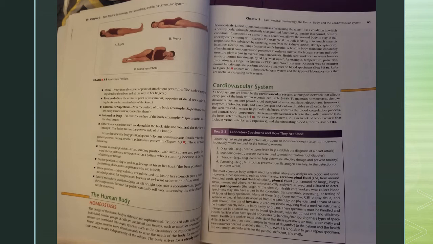Healthcare workers who collect blood specimens may also have a part in the collection, transportation, processing, or testing of all types of body specimens. Many of these, such as bone marrow, CSF, biopsy tissue, and synovial or pleural fluids, are acquired from the patient by the physician and a team of assistants through the use of invasive procedures, those requiring that a medical instrument be inserted directly into the body cavity or organ. These specimens must be handled and transported in a similar manner to blood specimens with the utmost care and efficiency. Health facilities often have special procedures for handling and transporting these types of specimens.